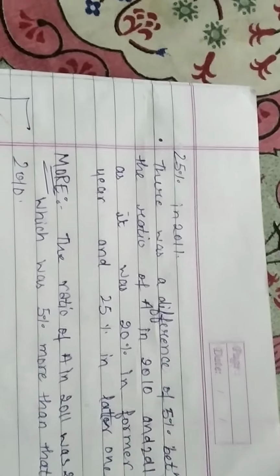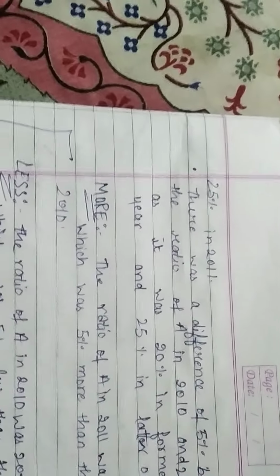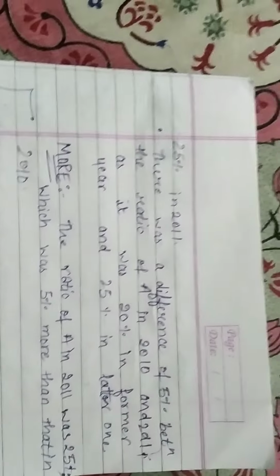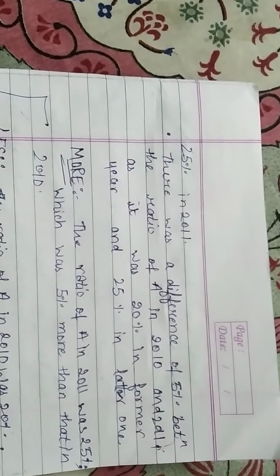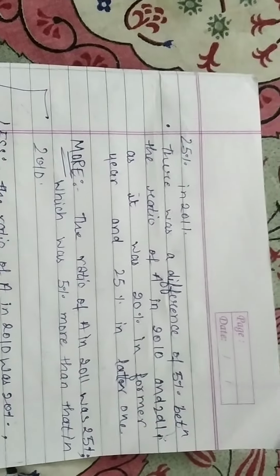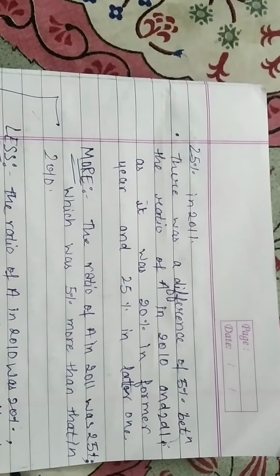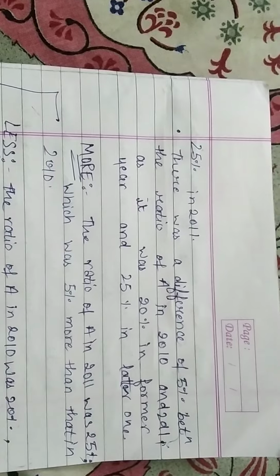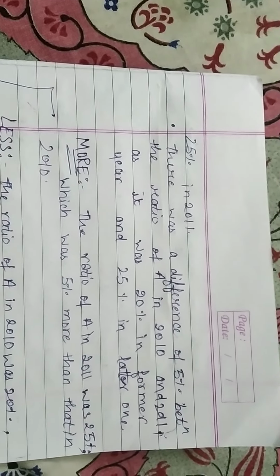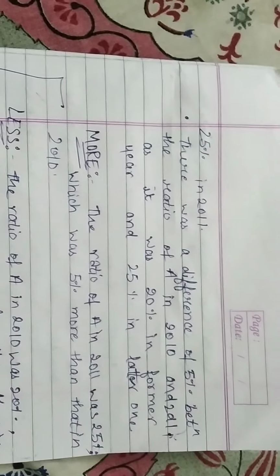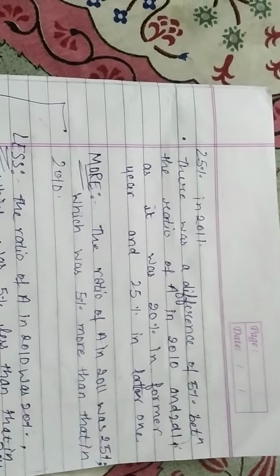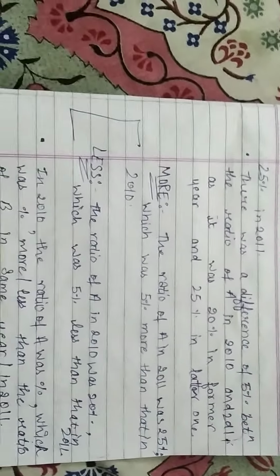In this we are not writing that it has increased or decreased, so you need to write both of these values. And the second sentence can be: there was a difference of 5% between the ratio of A in 2010 and 2011, as it was 20% in the former year and 25% in the latter one. Former means the first one and the latter means the second one.